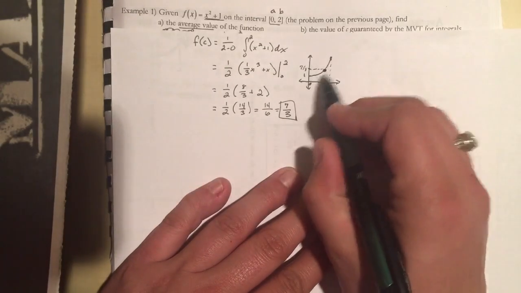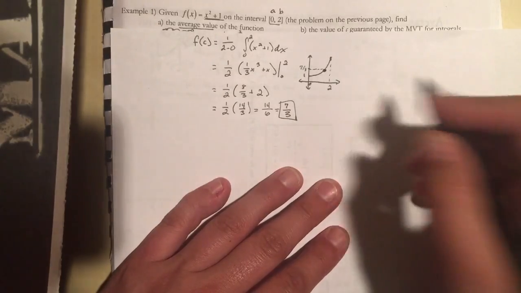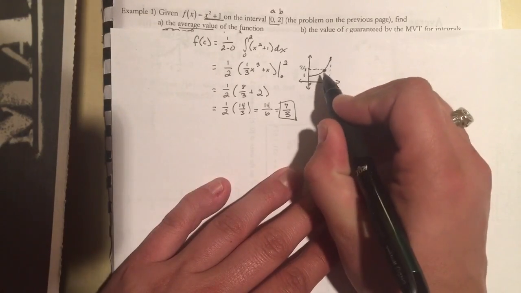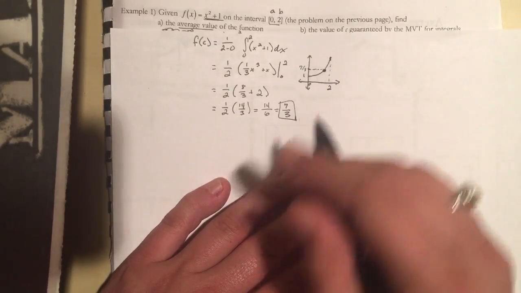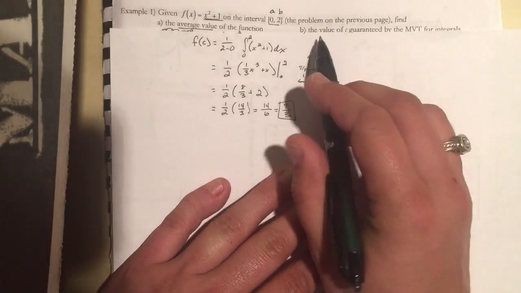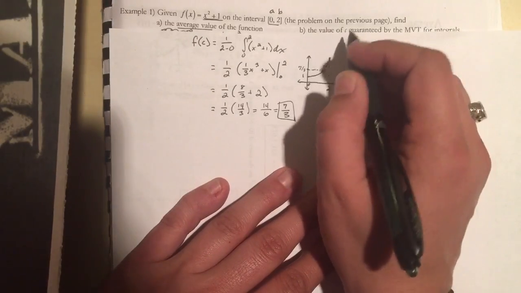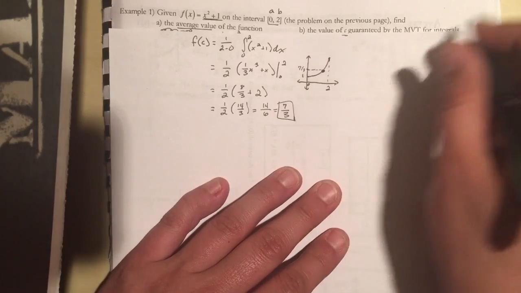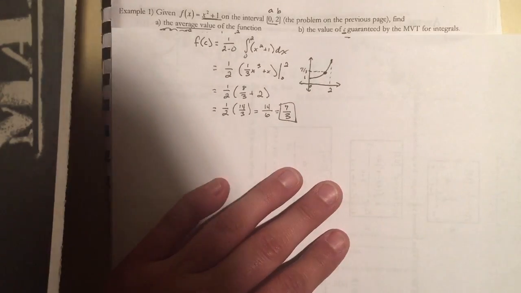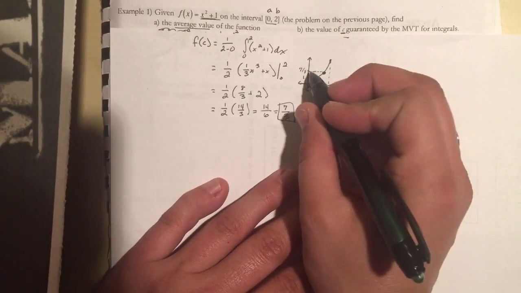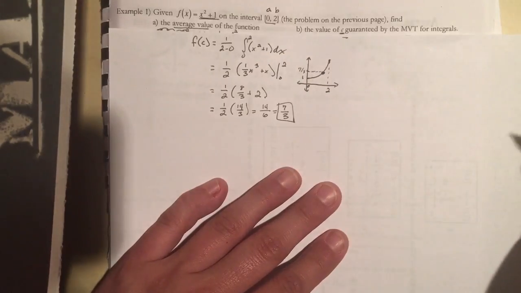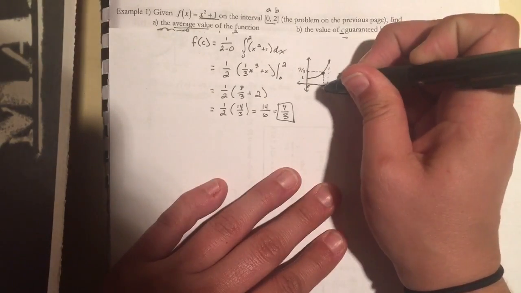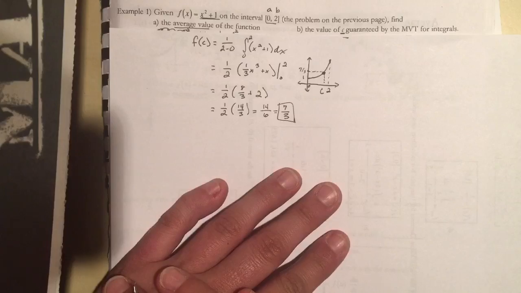So it is the average height or the average velocity or whatever it is you're looking for. It is the average y value on this function. Okay, so the question they're asking you in part C, what value of c is guaranteed by the mean value theorem for integrals? All that means is, we know the average height is 7/3. Where does that happen in terms of x?